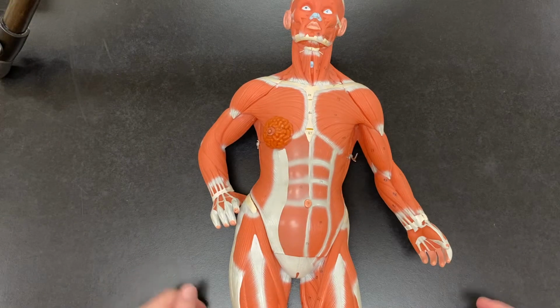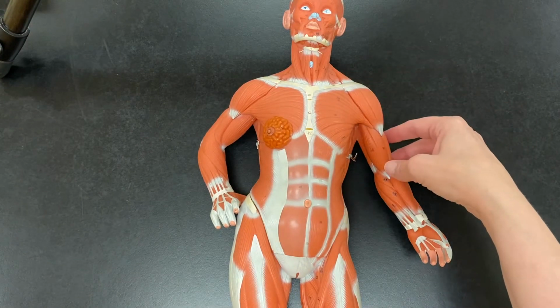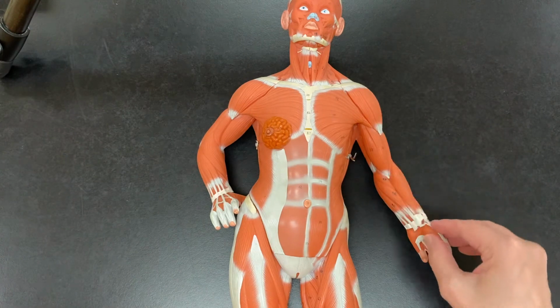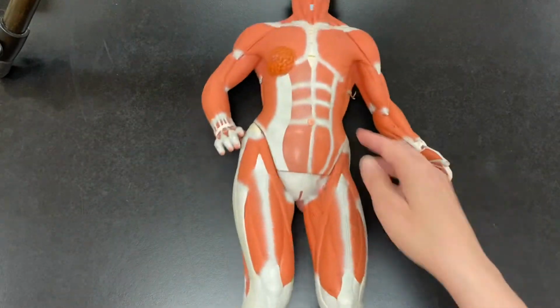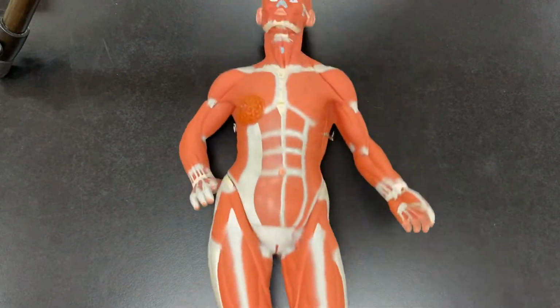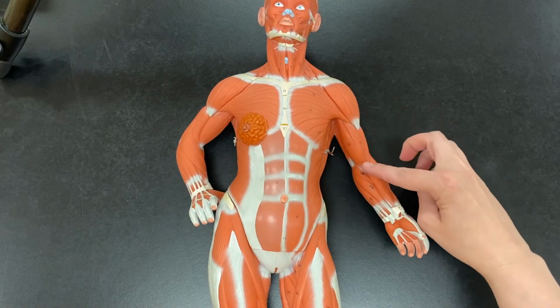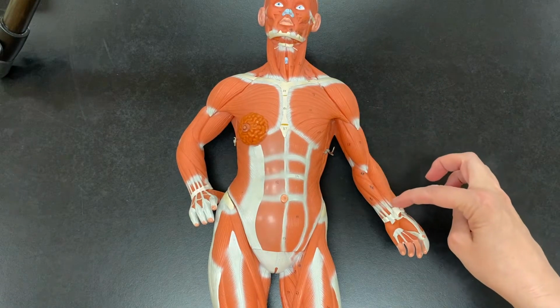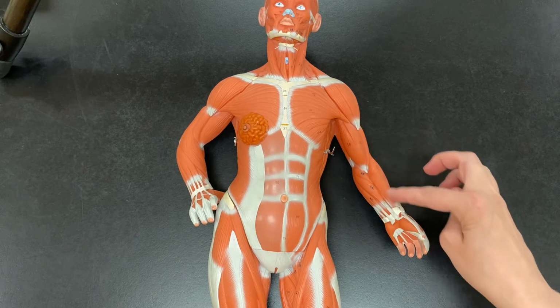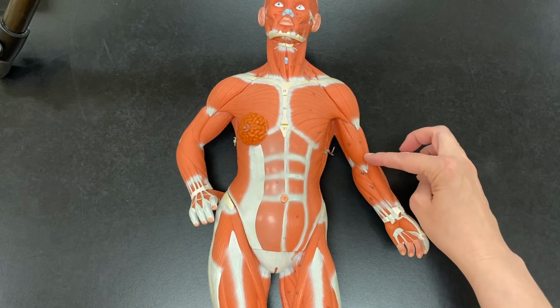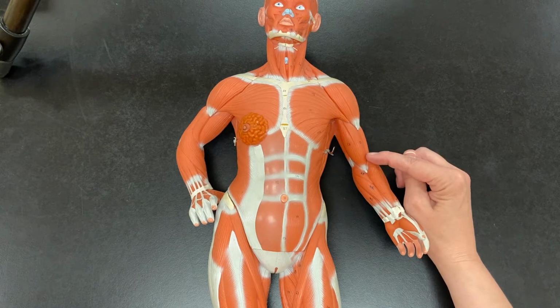The brachial region is the arm. Anatomically speaking, this is not your arm. This is your upper limb, and this one will be your lower limb. So your arm is this area. This will be your forearm. Arm, forearm. So the arm is the brachium or brachial region.